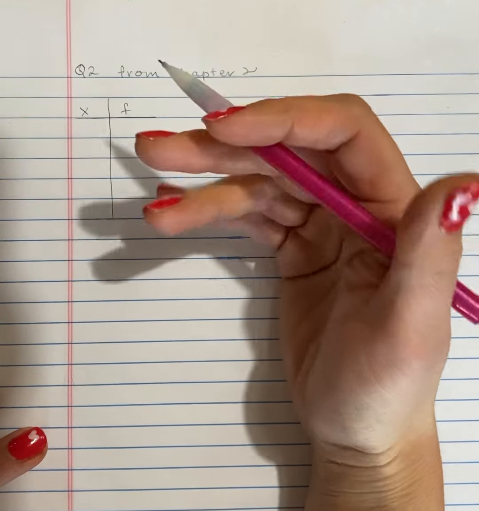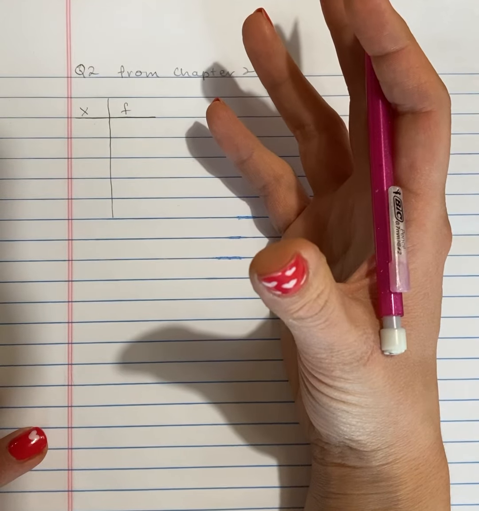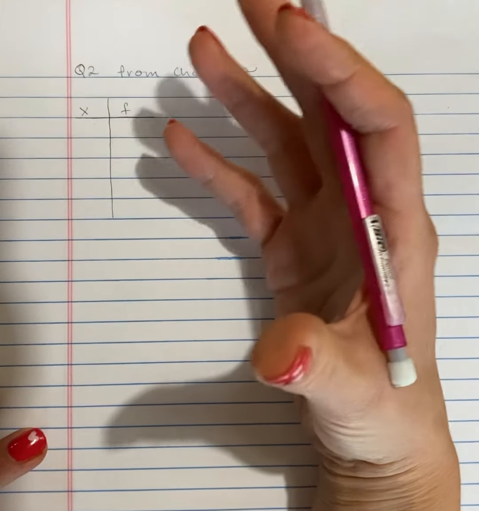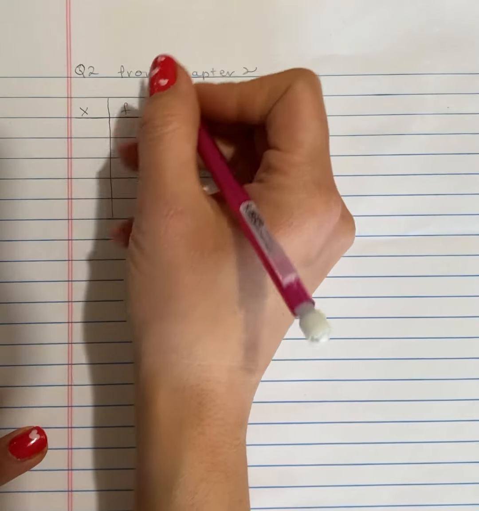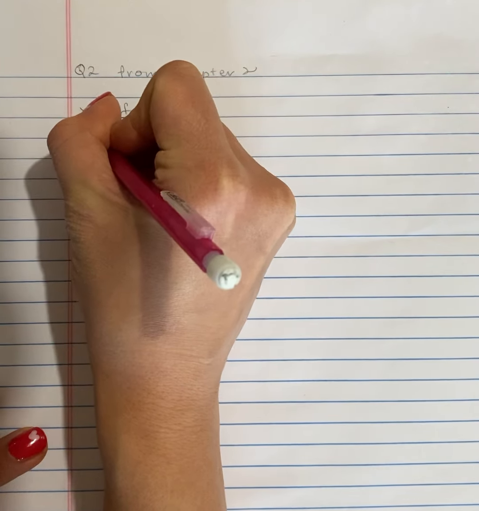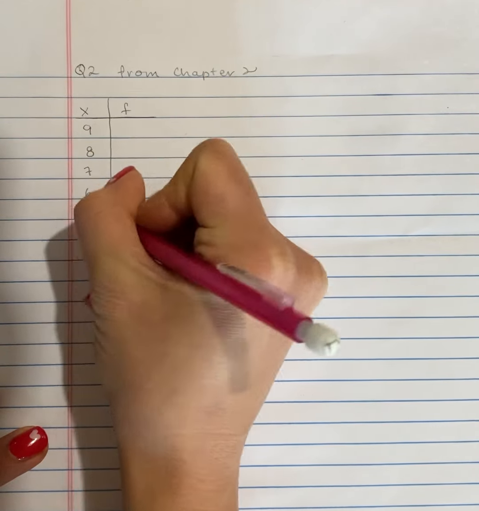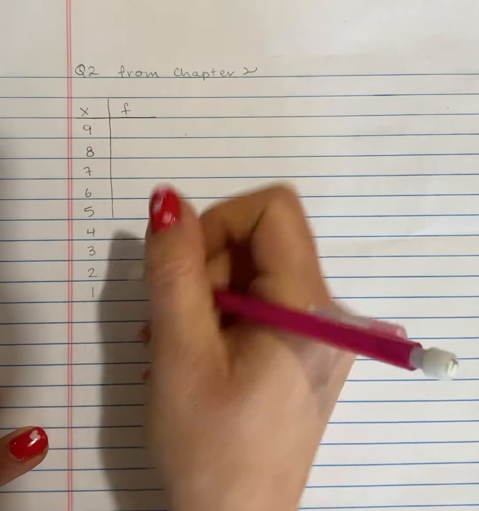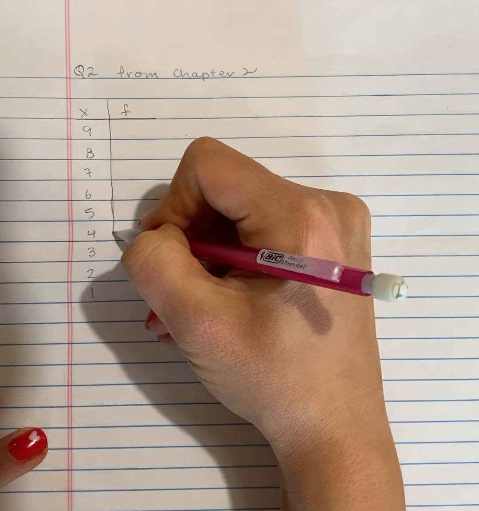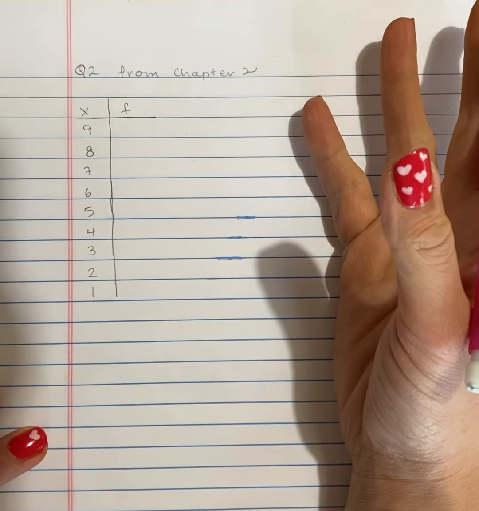So when I look at those data values, I see that there's no 8. I still need to include 8 in my frequency distribution table. So I'm going to go from the highest score down. And each of these steps is equal. These are intervals. Each interval is equal.